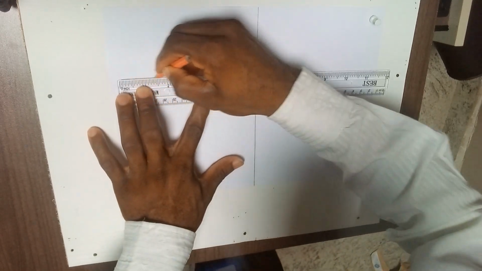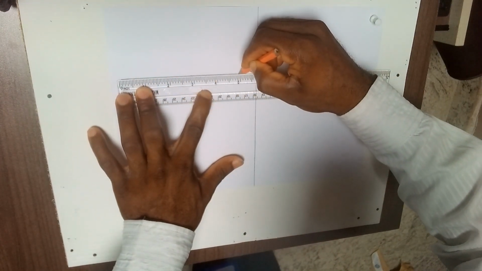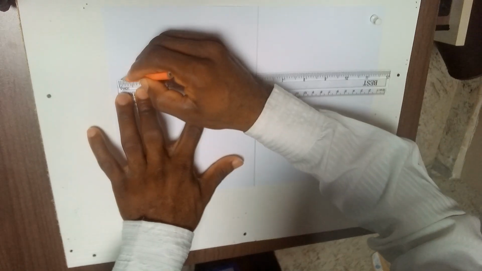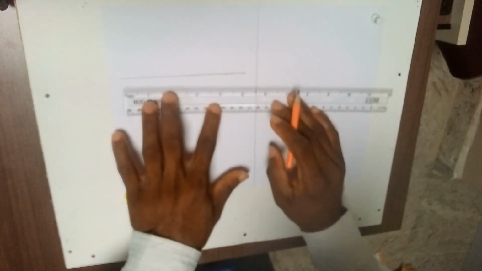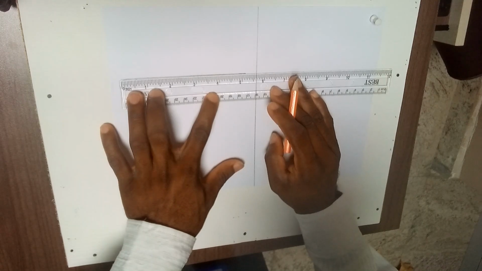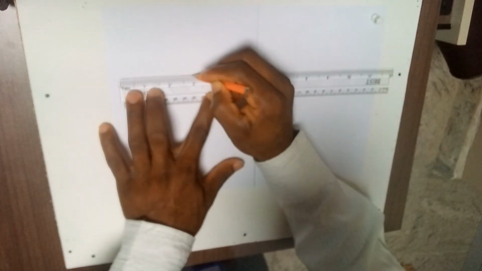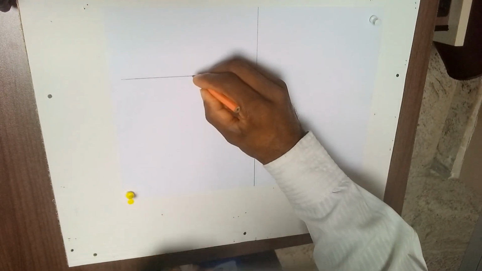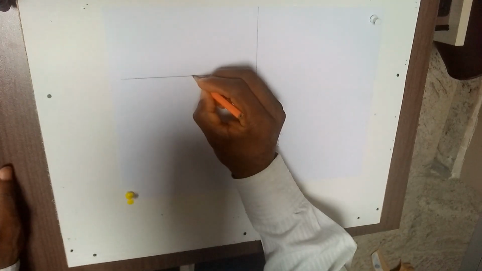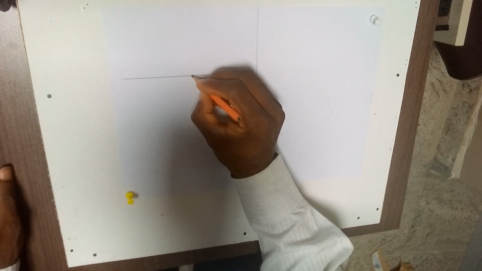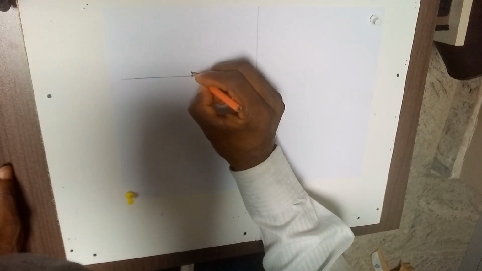So I draw a straight line AB of 5 centimeters. I measure it to ensure that it is 5 centimeters. Then I draw my line. So I pick a point in the center. Then I call that point O.